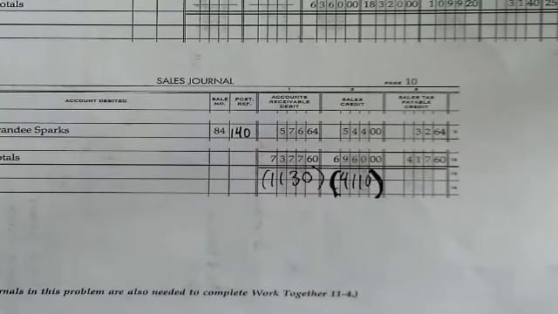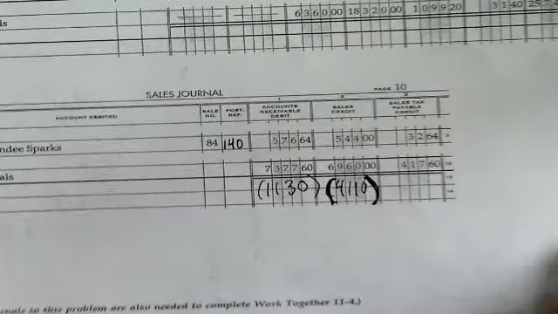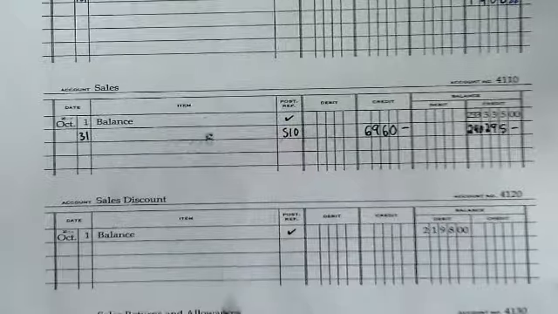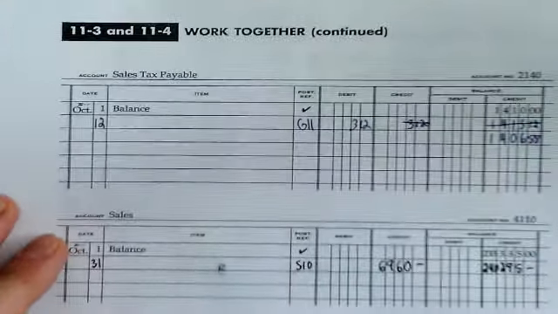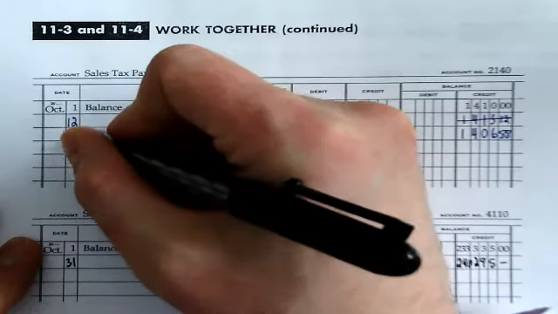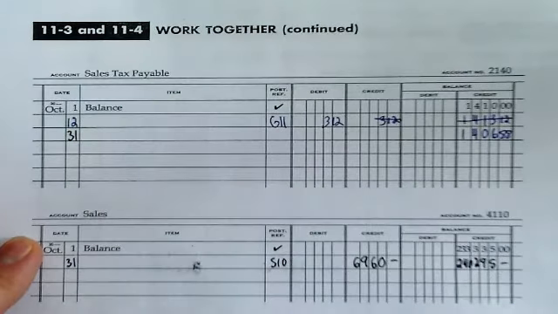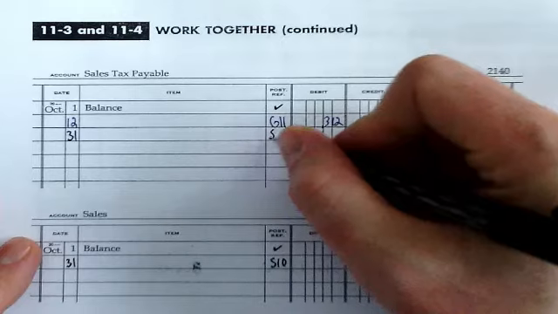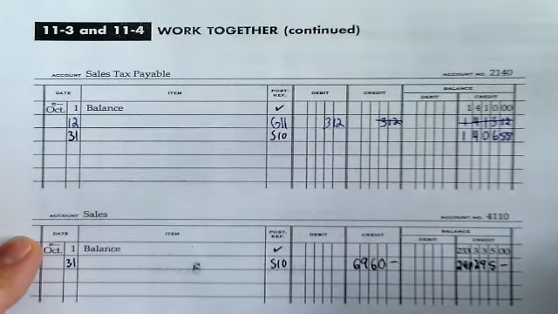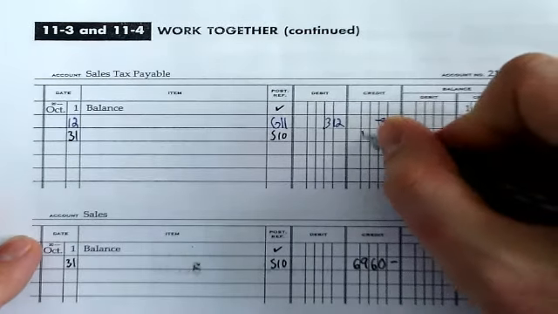And the last thing from the sales journal we're going to post is the sales tax payable credit. It's $417.60. Go to the sales tax payable credit on October 31st from the S10. So a credit of $417.60.